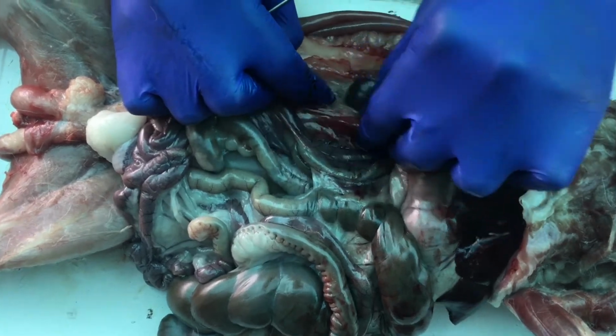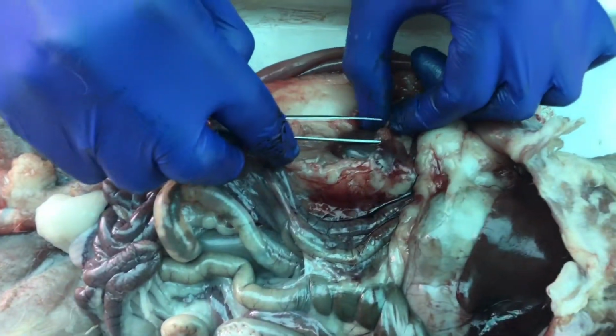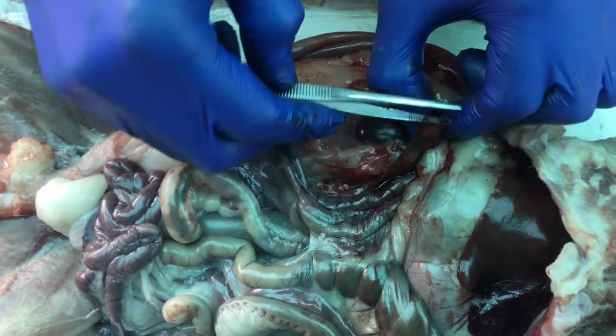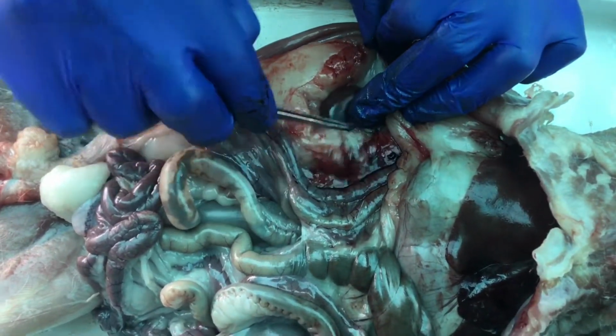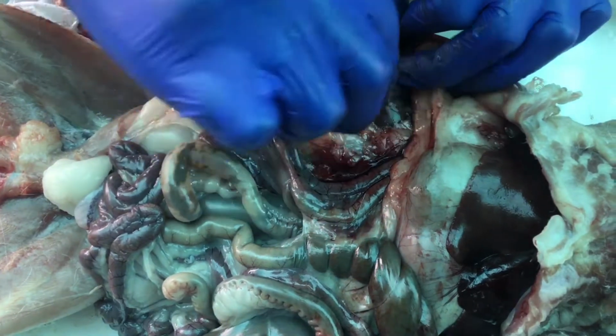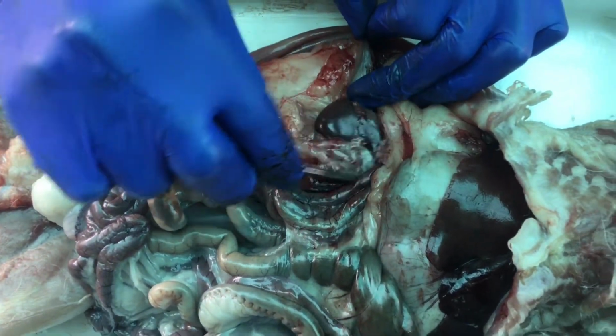And if we go ahead and dissect them out a little bit, you can see how I have to take the, there I'm pulling away the parietal peritoneum, or that serous lining, away from the kidney, and now you can see the whole kidney on the right side.